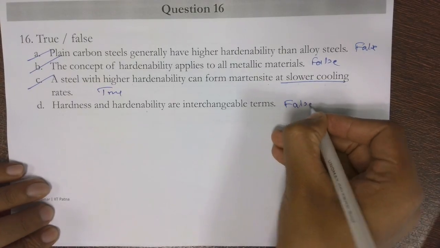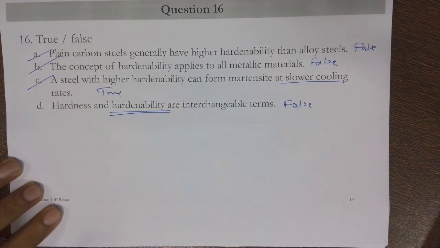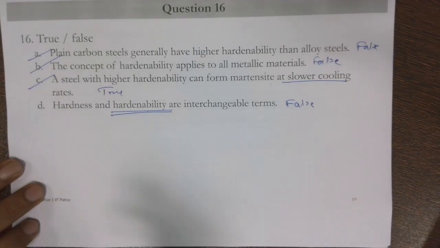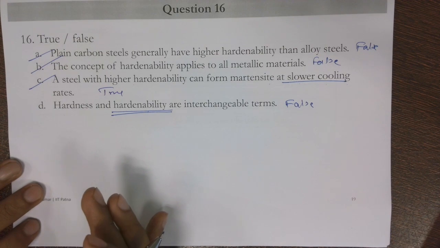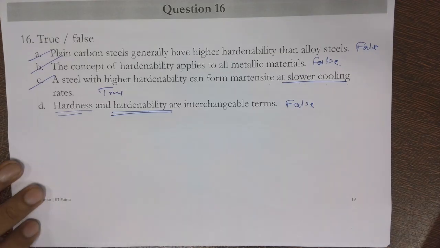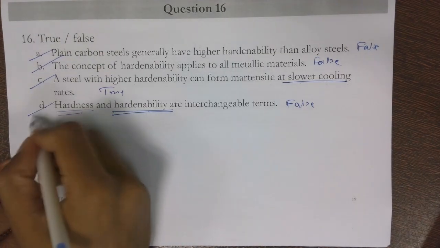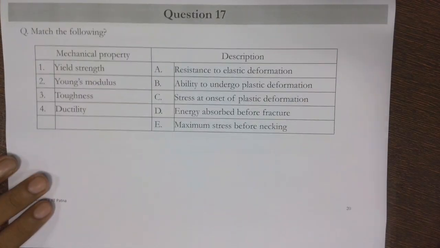They are two different things. Hardenability is the ability to get hardened up to a certain depth, to what depth a material is able to harden. Hardness is the ability to resist indentation, that is plastic deformation. With that, we have completed question number 16. Let's go to the next part.